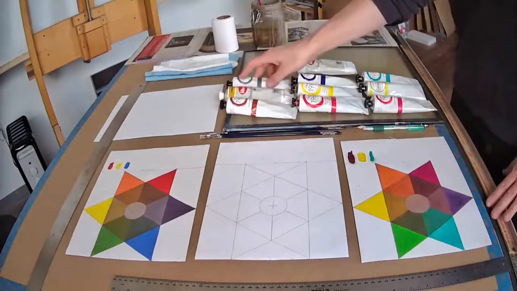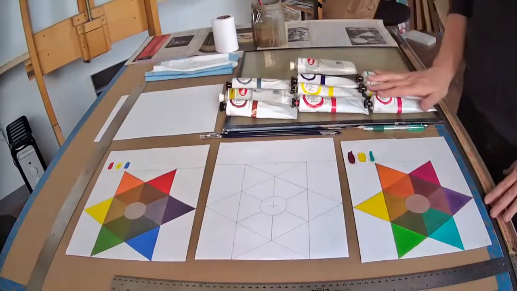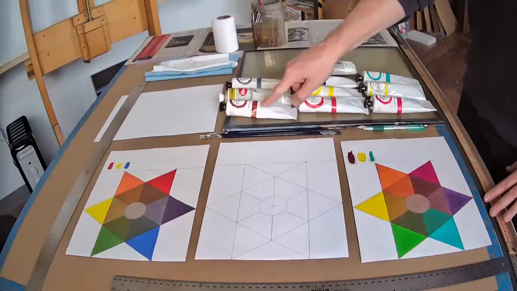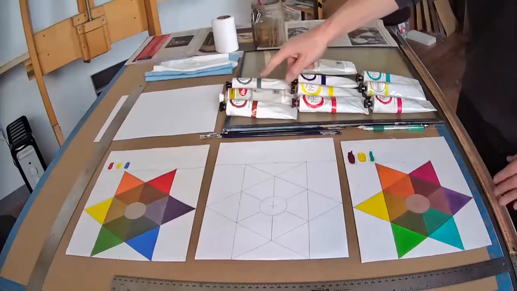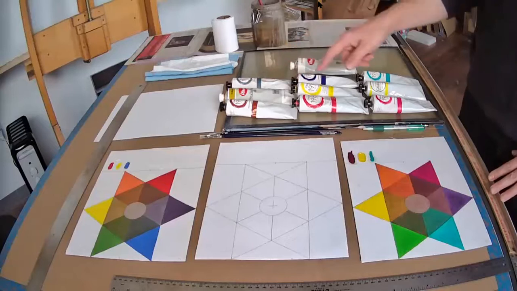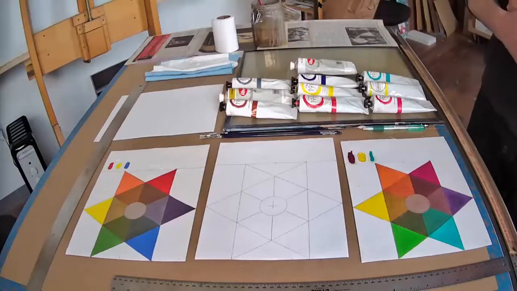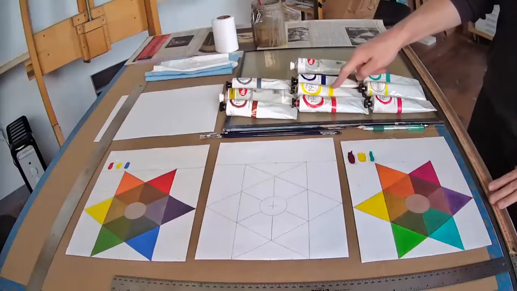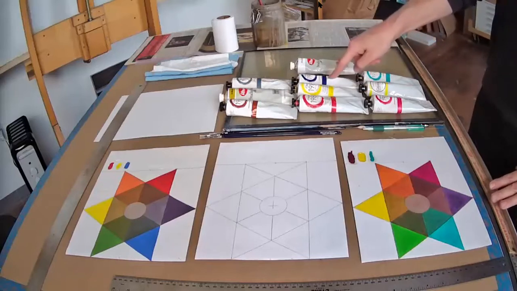We have our colors. I have set out here our dead palette color triad: transparent red oxide, yellow ochre, and Payne's gray. We have a traditional color triad: cadmium red medium, cadmium yellow light, and ultramarine blue.